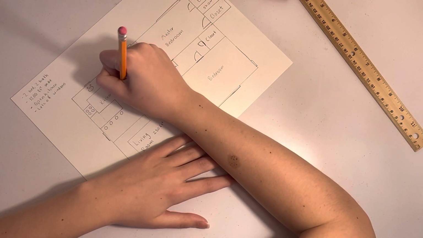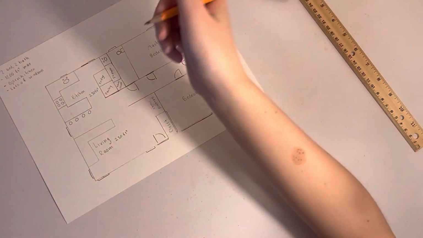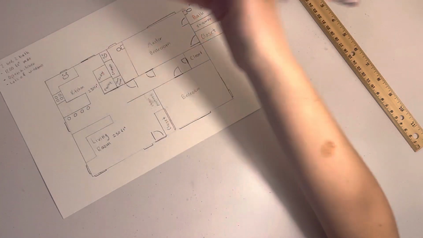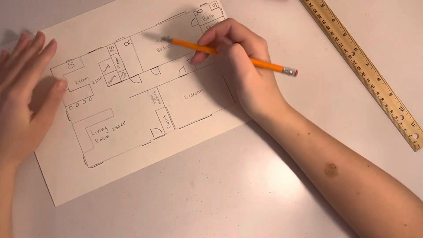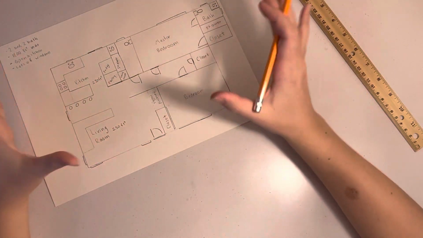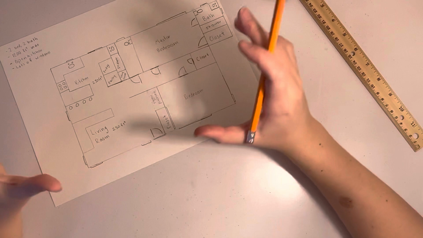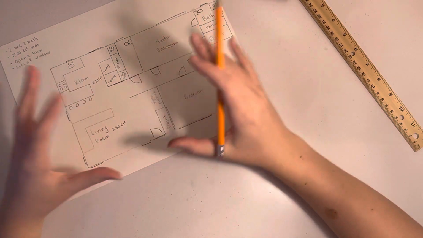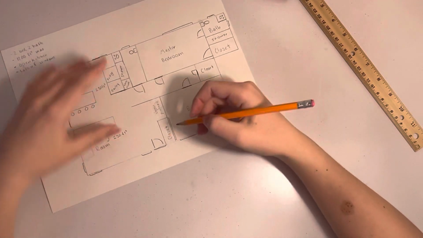And again, I could always change these dimensions if I get to the end and I have extra space. Maybe I'll just add 50 square feet. And then I could draw in the exact dimensions of everything. And then in my next draft, it would be more exact to the actual size. But for now, it's not that important.